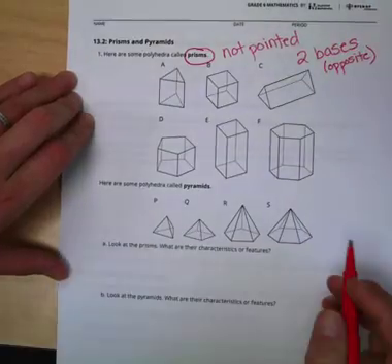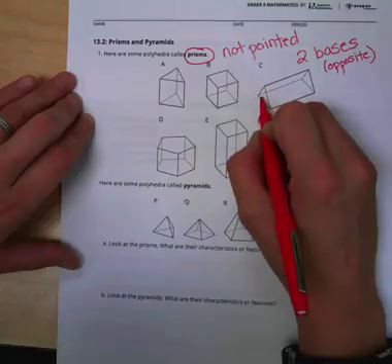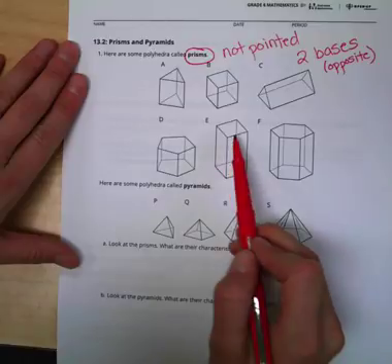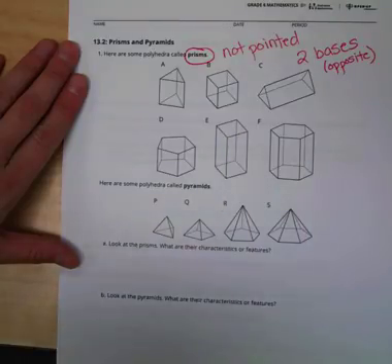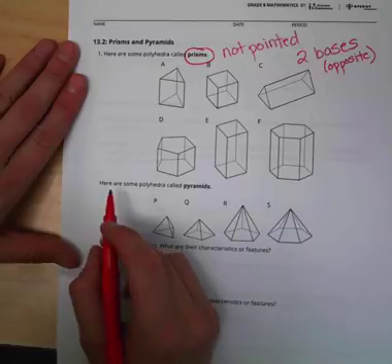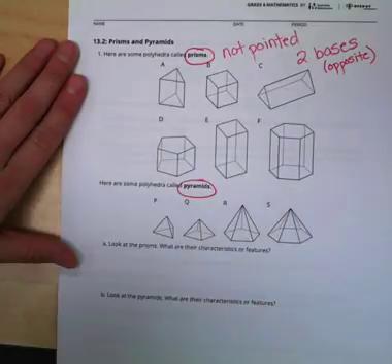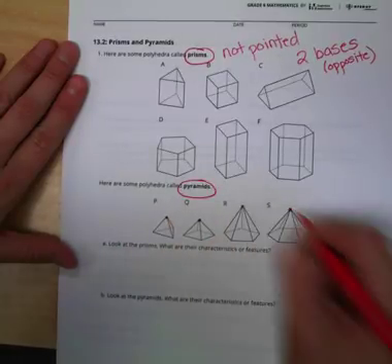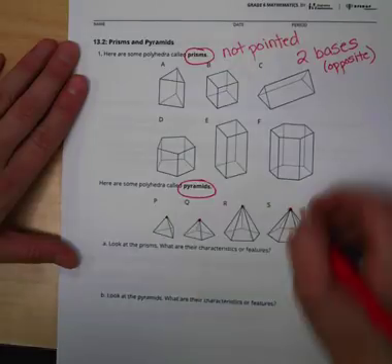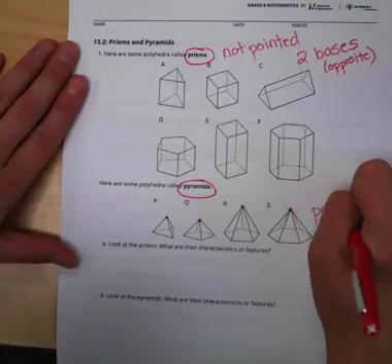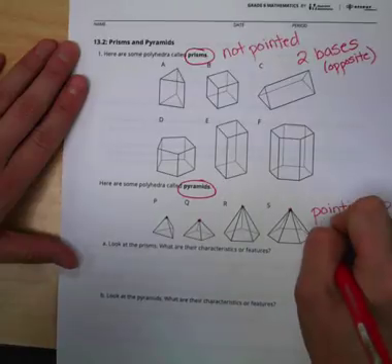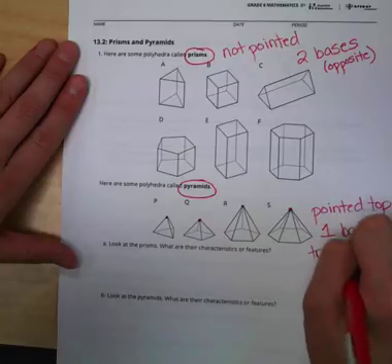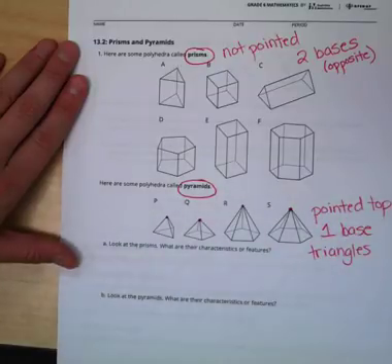So I'll write opposite there. So for example, this triangle on C would be opposite the other triangle. Those would be the bases. Right here, the square and the square would be the bases. And then down here are examples of pyramids. And we notice that it's a pyramid because it has triangles on all sides except for the base. And they have a pointed top. Pointed top, they only have 1 base. Okay. And triangles all around except for possibly the base.